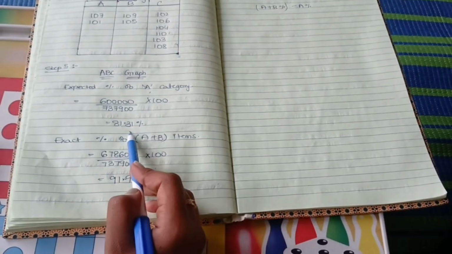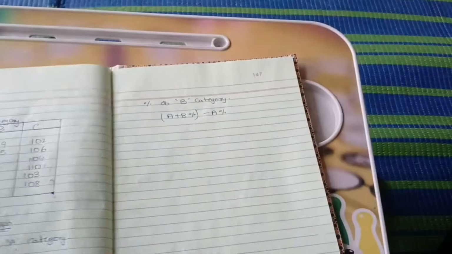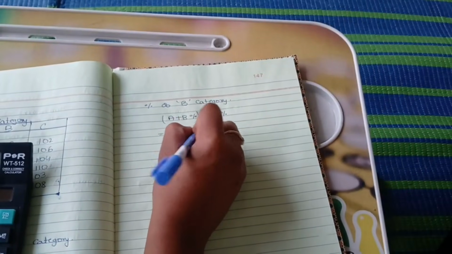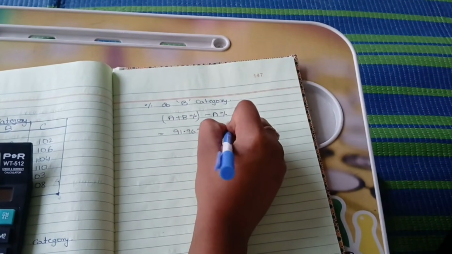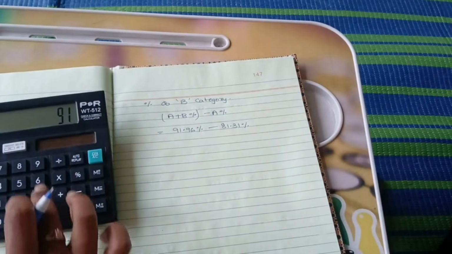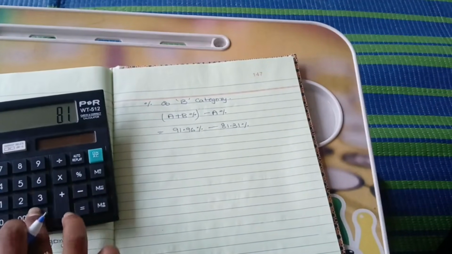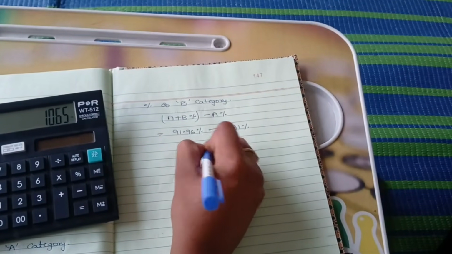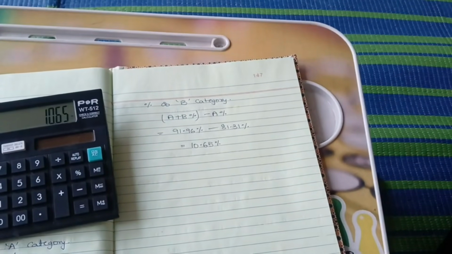What is A percentage? 81.31. Simply we need to do minus. So 91.96 minus 81.31. How much are you getting? 10.65 percentage. Clear?